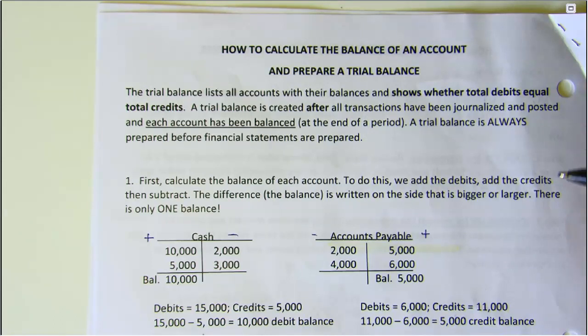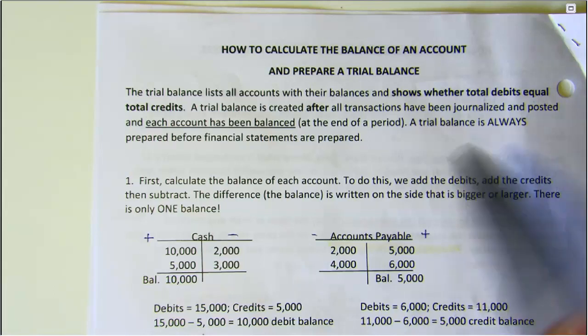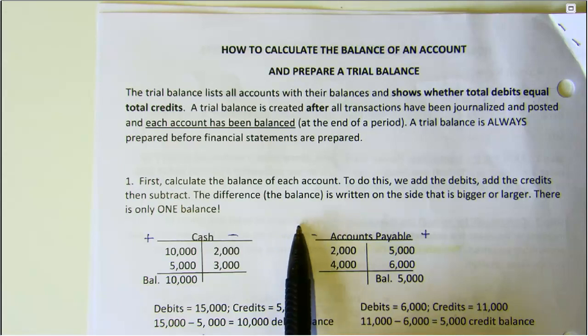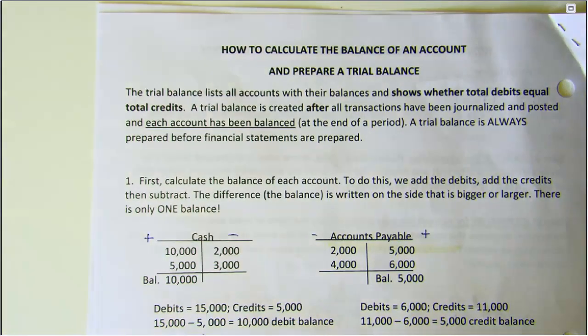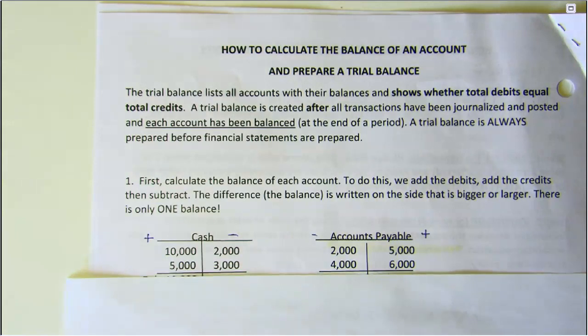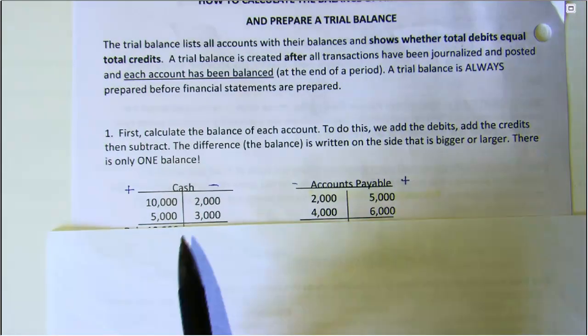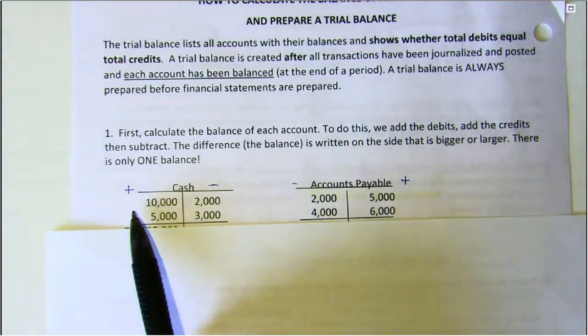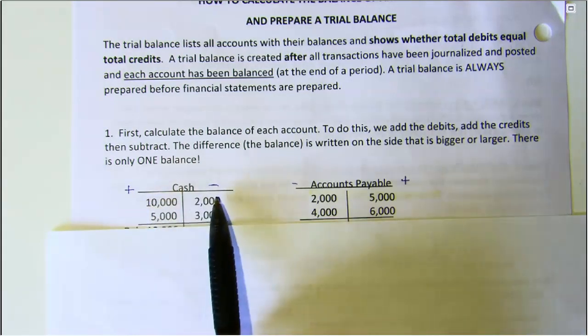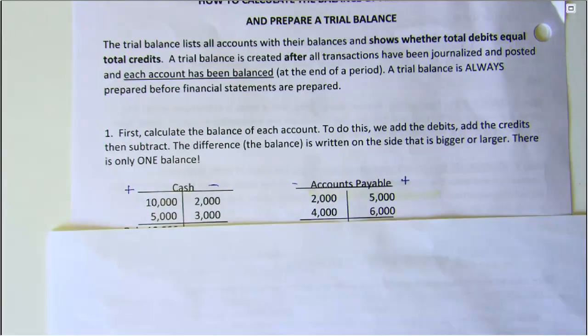So now let's first learn how to calculate the balance of an account. To do this, as we indicate, we add up the debits, add the credits, and then subtract. The difference, or the balance, is written on the side that is bigger or larger. Let me cover up the balance here and we'll show you what we mean. I have a plus on the debit side of the cash account because we increase assets by debiting. I have a minus on the credit side because we decrease assets by crediting.